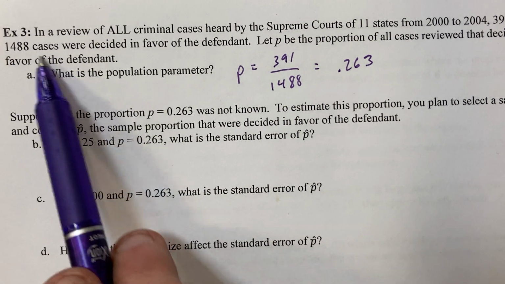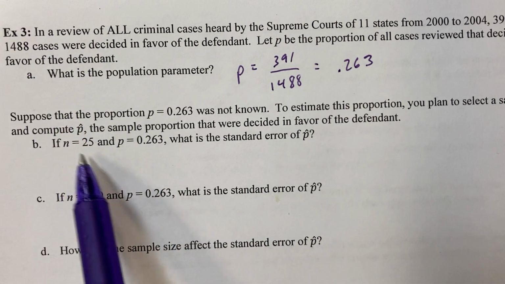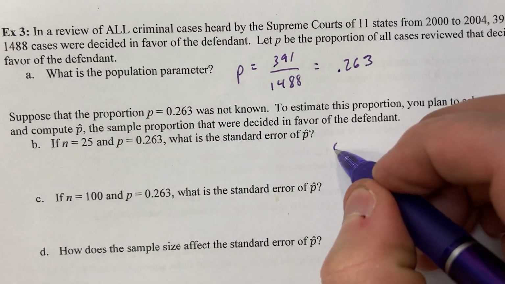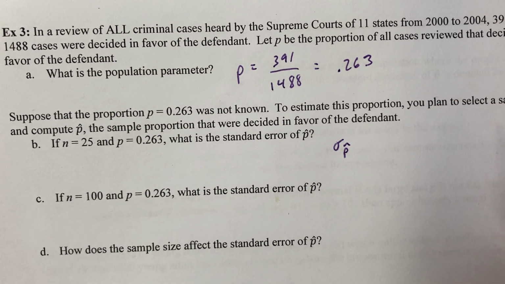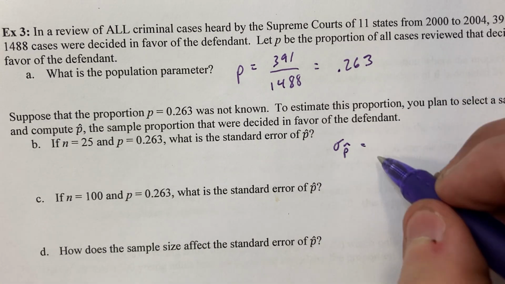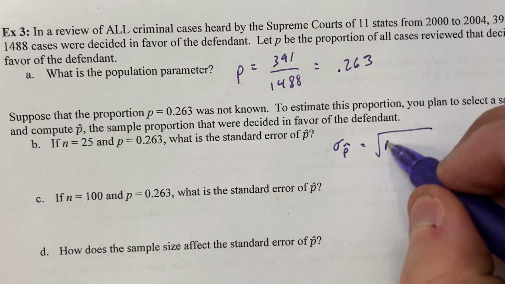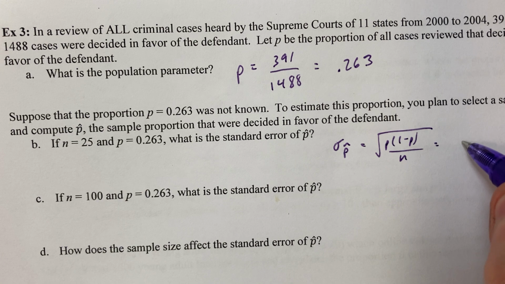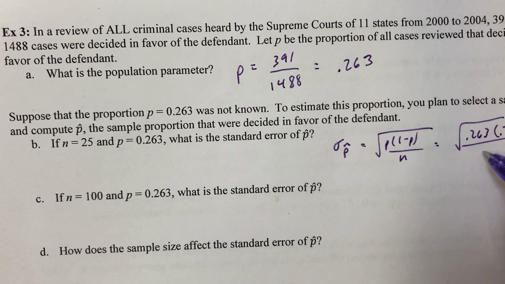So 25 is less than 148.8. So we are good to use the formula. This is rule number 2. So our standard error, standard deviation of the sampling proportion, is this, which for us is just subtracting from 1, that's a 0.737, and we divide by 25, which gives 0.088.